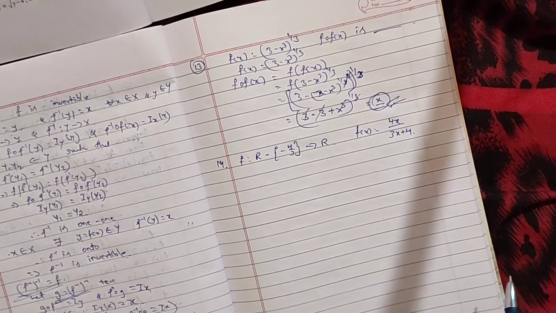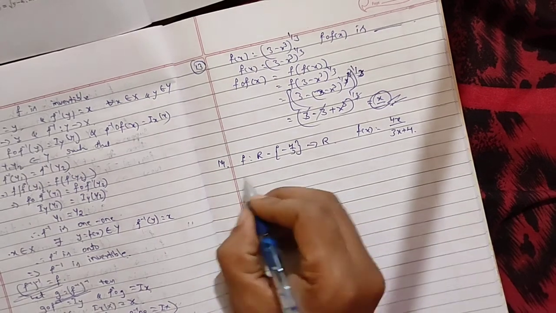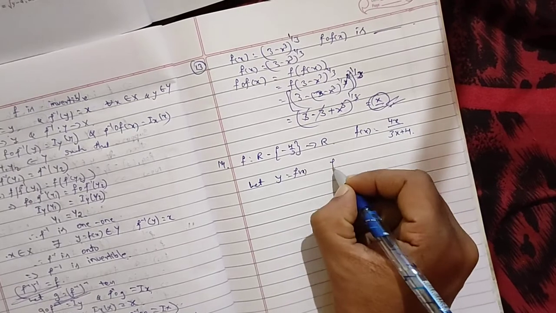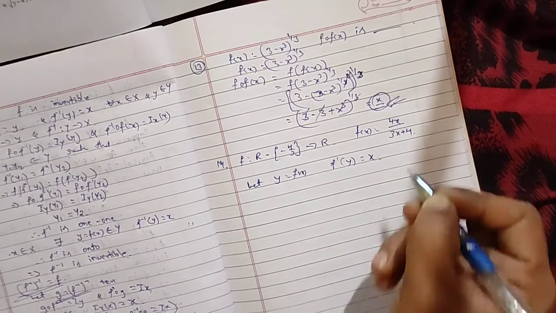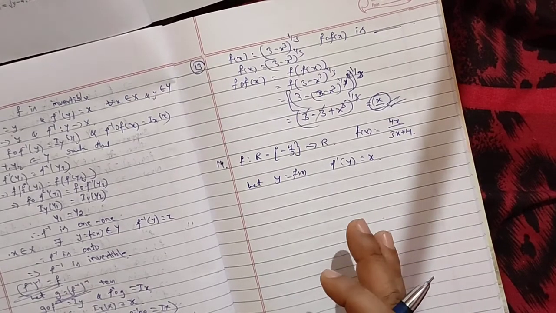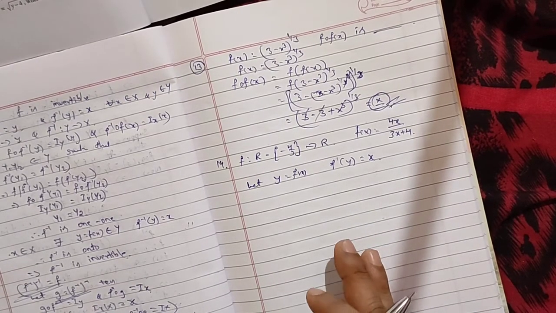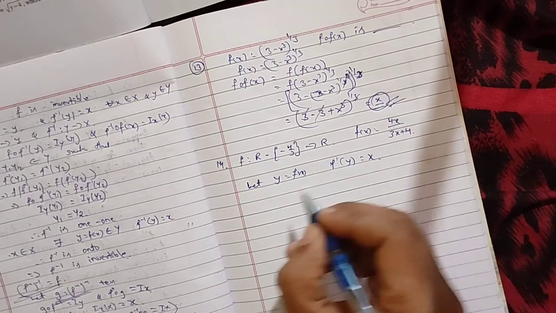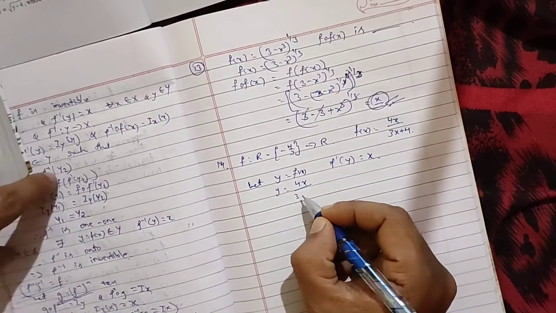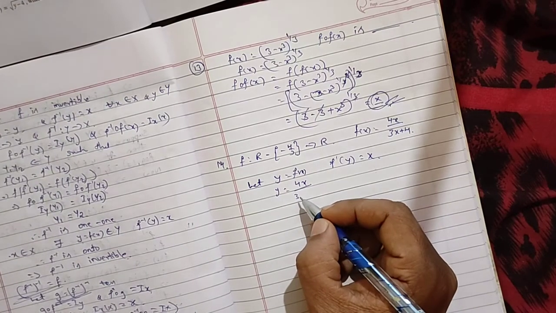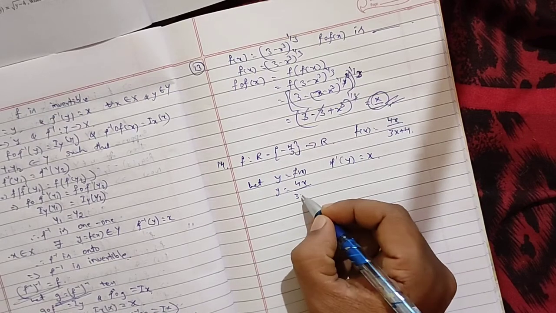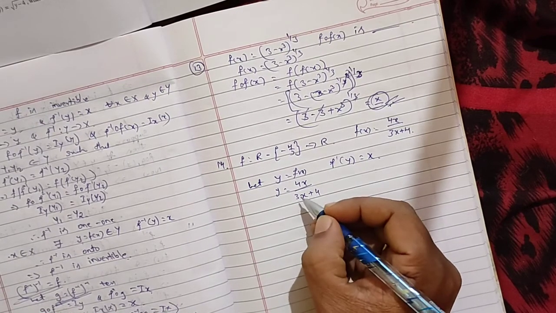We have to find g of y now. So let y equal f of x, and f inverse of y equals x. You can consider that relation. Now after taking that, we have to prove it. Now y equals 4x divided by 3x plus 4. So y equals this.